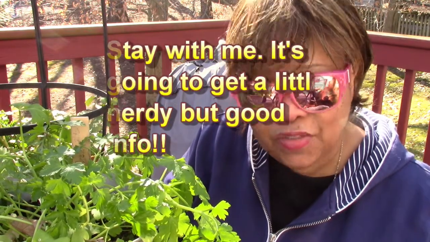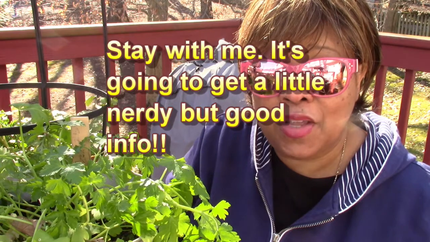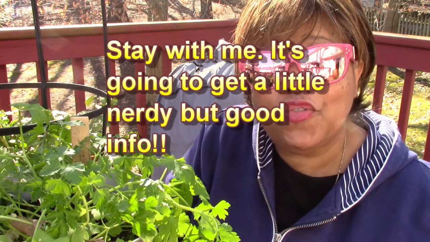So there's two things you need to be concerned about when you're doing your garden. You have to know when to start your seeds. So two important things for starting your seeds is knowing what zone you're in and also knowing your frost dates.